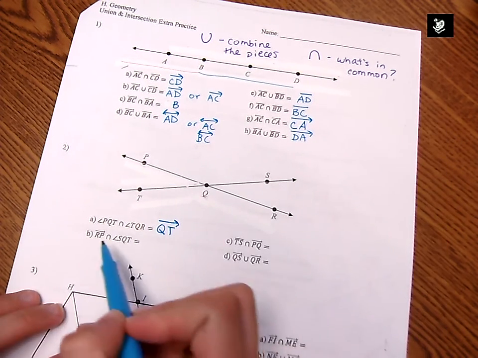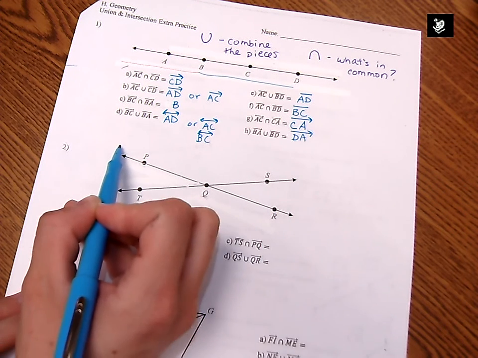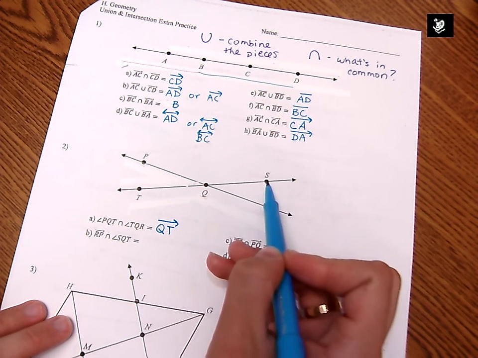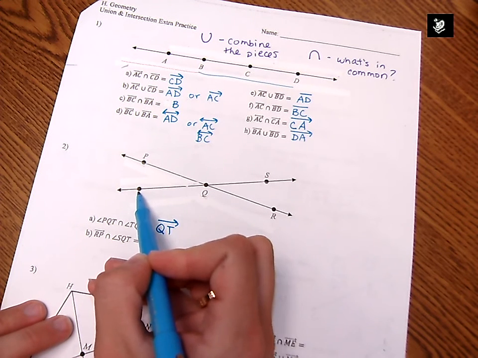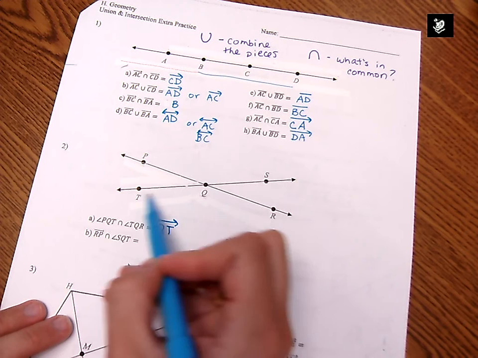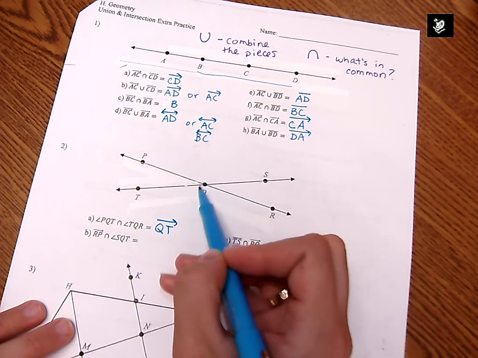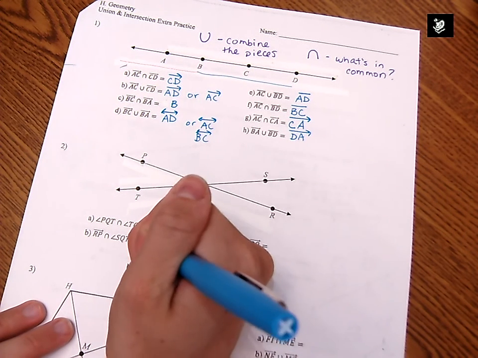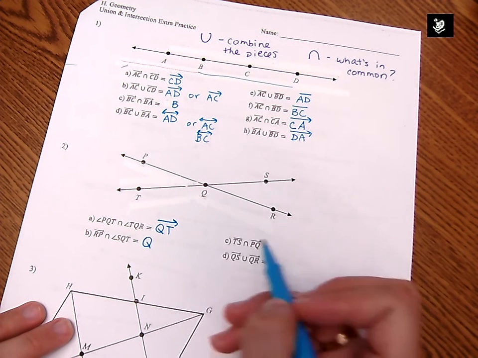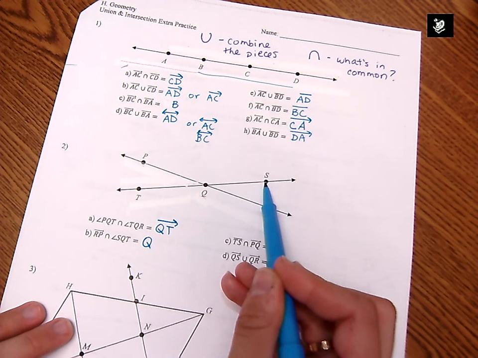So for the next one, we've got ray RP. So that would go from here through here. I'm not going to highlight in colors, but you can do it on your paper. And angle SQT. So RP, SQT, it's like an X. So the only place where they cross is at this center at Q. So the point of intersection would be point Q. For C, TS, line segment TS, so from here to here.